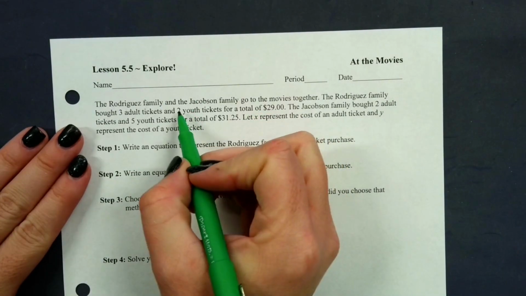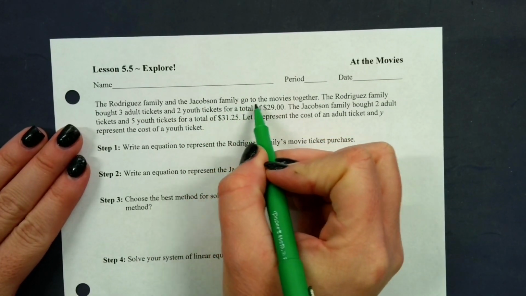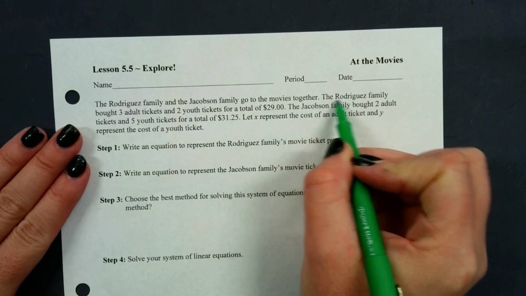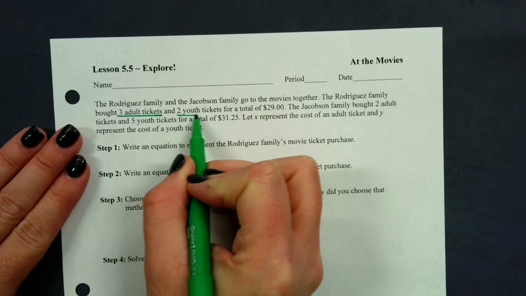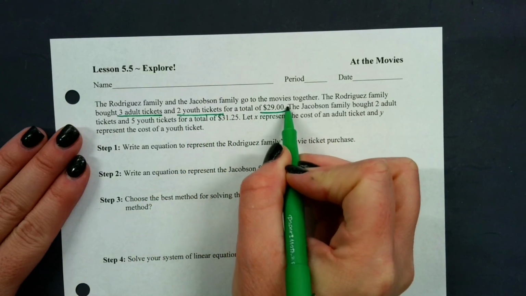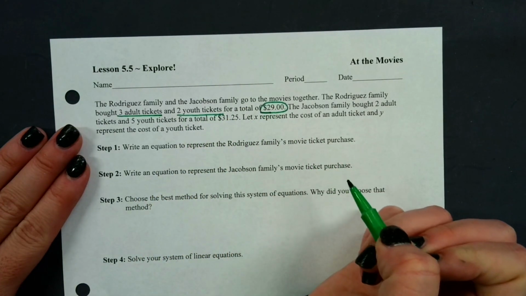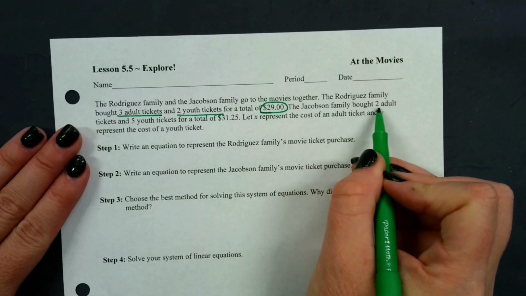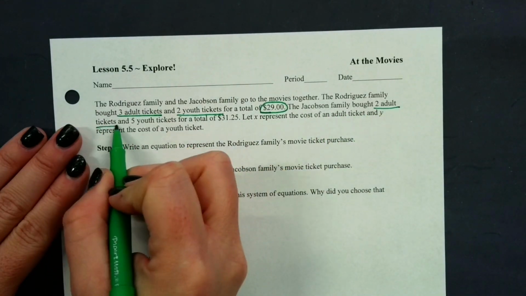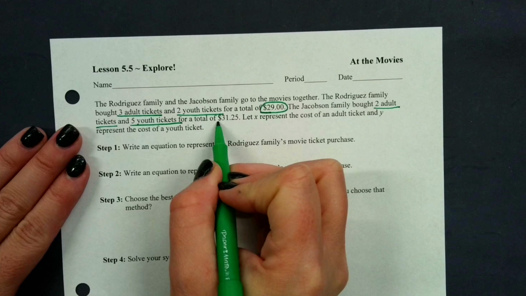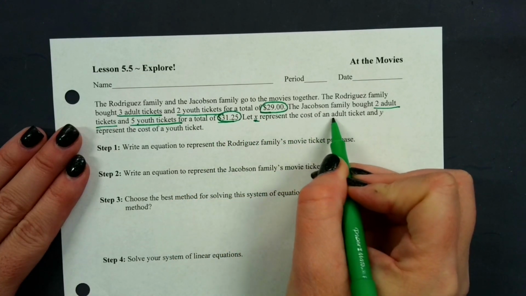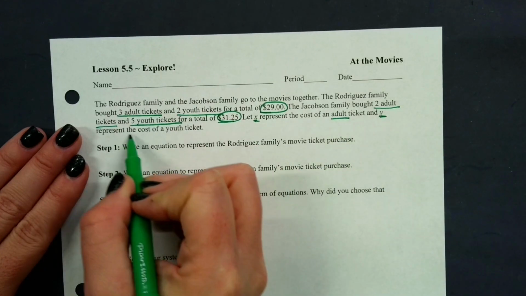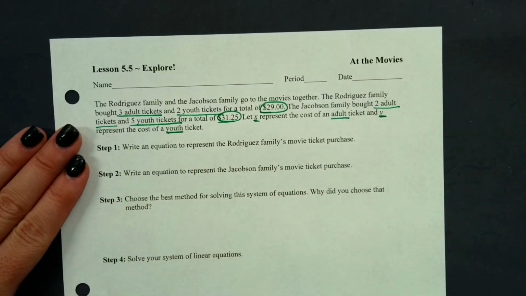The Rodriguez family and the Jacobson family go to the movies together. The Rodriguez family bought 3 adult tickets, 2 youth tickets, for a total of $29. The Jacobson family bought 2 adult tickets, 5 youth tickets for a total of $31. Let X represent the cost of an adult and Y represent the cost of the youth.